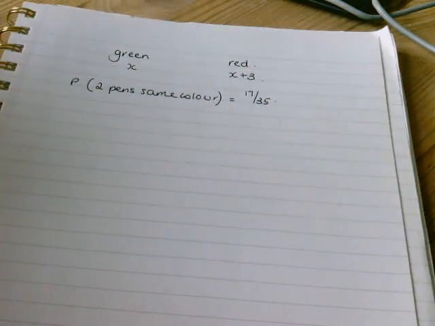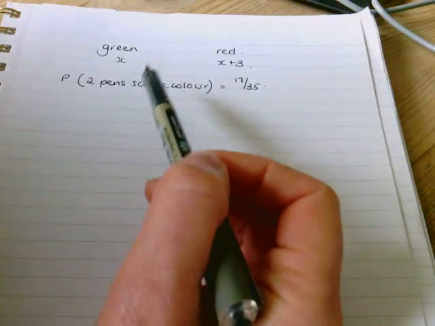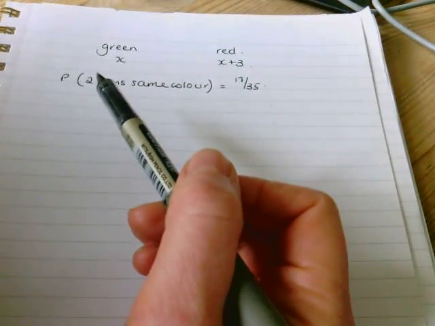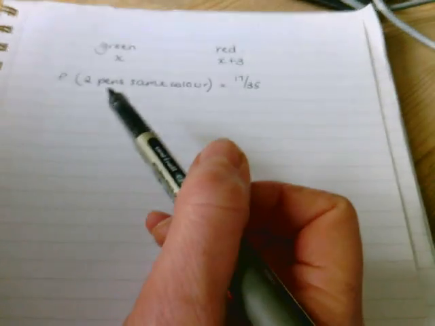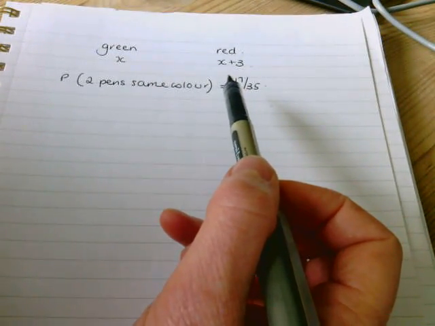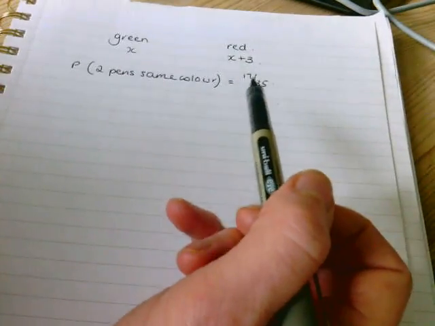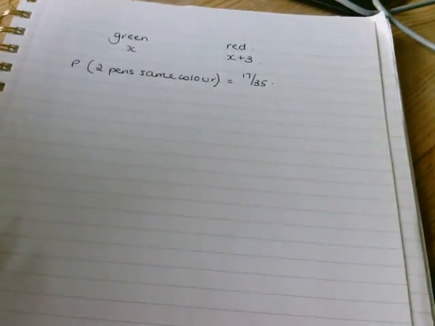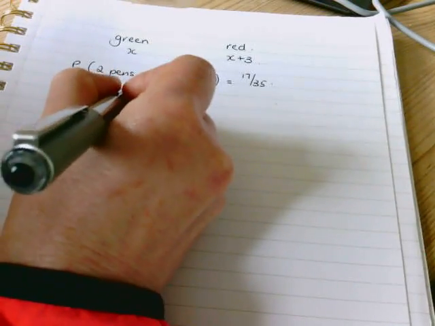Okay, so I've started by representing the green pens as x. I think the question suggests g, but it looks too much like a 9, so I've changed it to x. And the red pens is x plus 3. We know the probability of 2 the same is 17 over 35. So if we want 2 the same colour, we want the probability of green green added to the probability of red red.